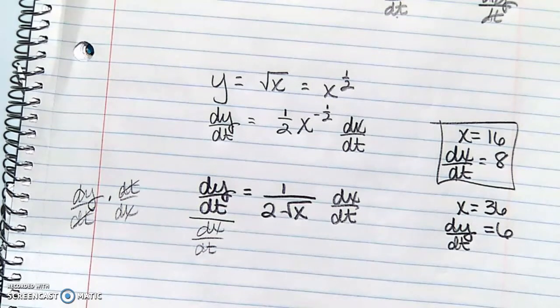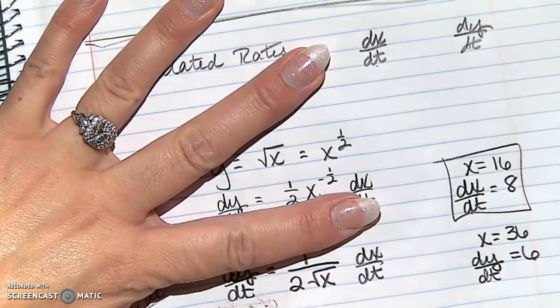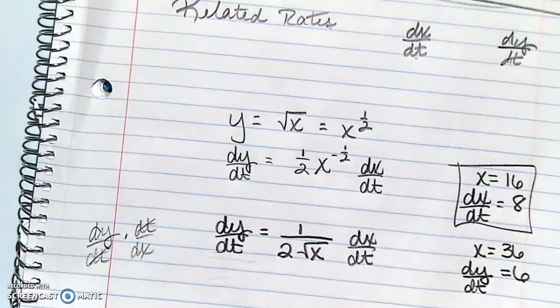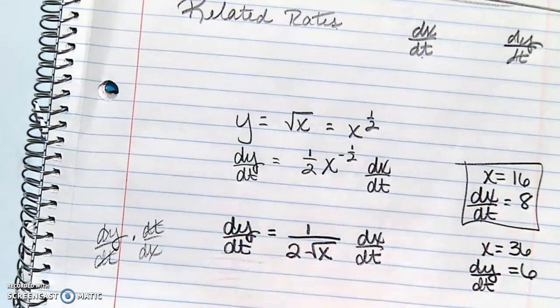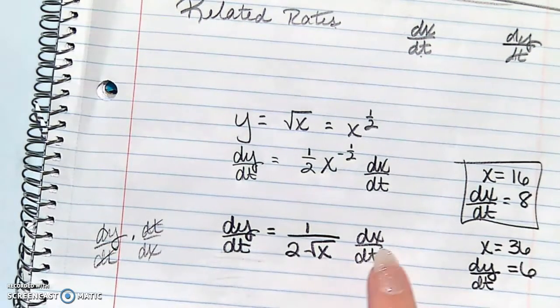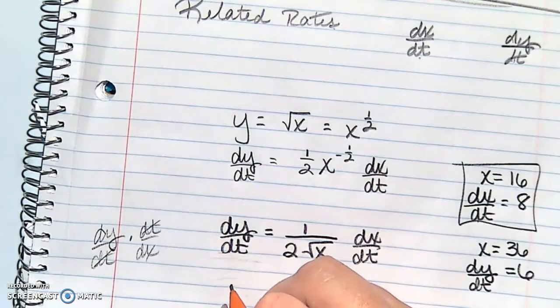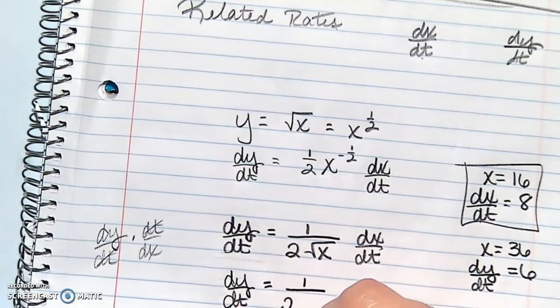So we're just kind of adding a new layer to this whole thing and saying, well, time can progress as well. So it's essentially the same thing as what we were doing with implicit. We're just introducing the concept of time as well. So on the first one, if I'm given that x is 16 and dx dt is 8, that means I know this variable, and that means I know this variable, which means I can find how y is changing with respect to time. So it gives me a 1 over 2.